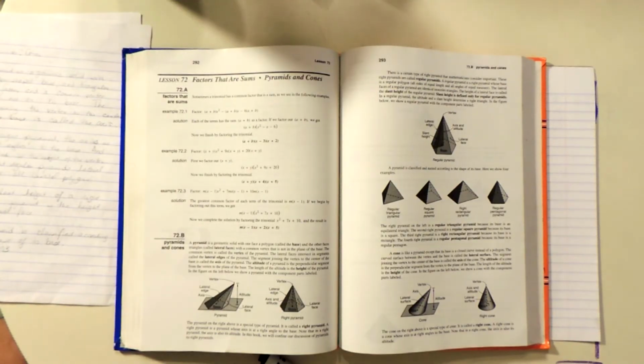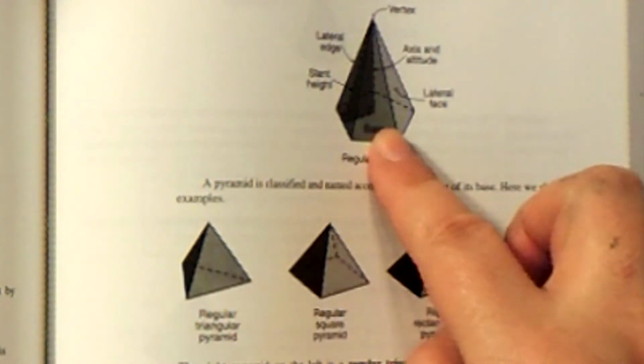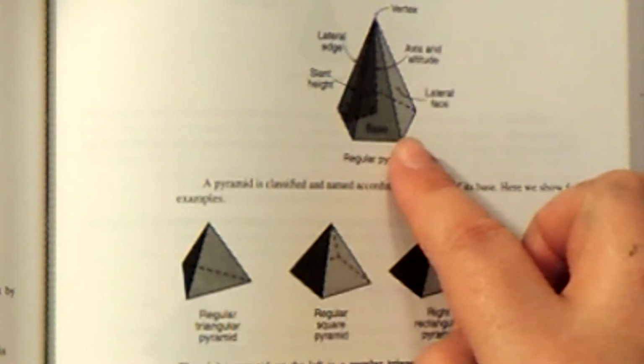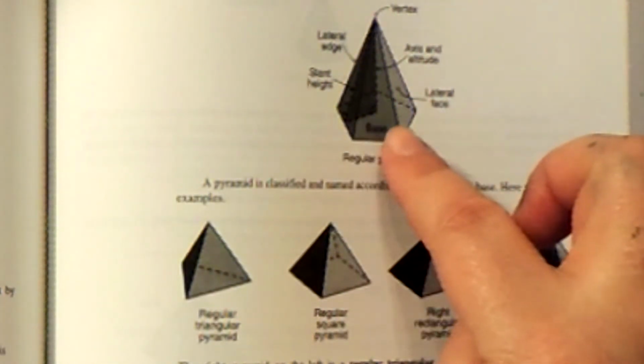So we are actually going to be talking about right regular pyramids. In a regular pyramid, all the lateral faces are identical triangles. Okay? So here is a right regular pyramid. So all of the faces are identical triangles.